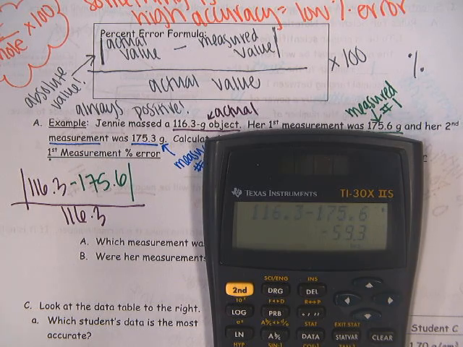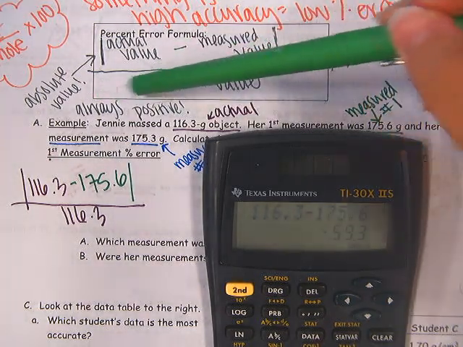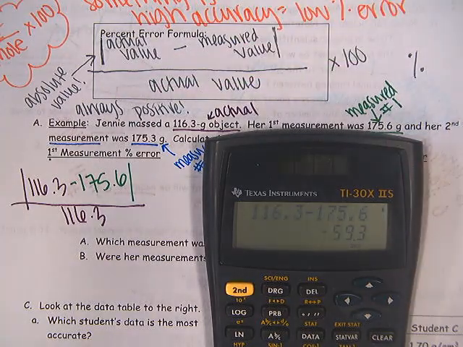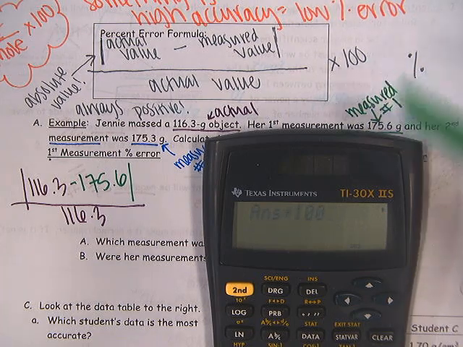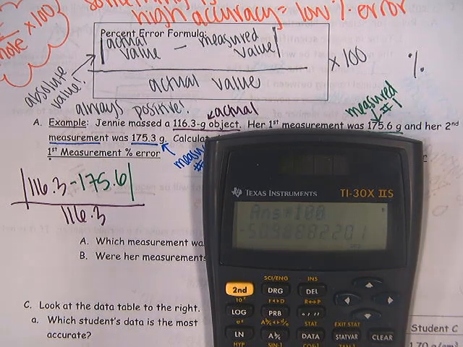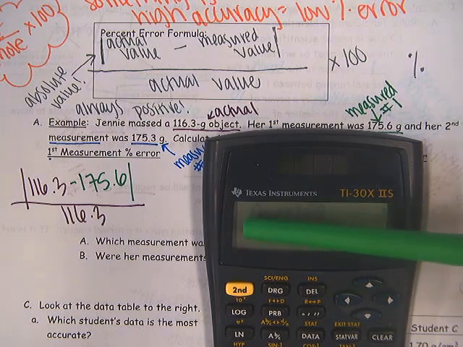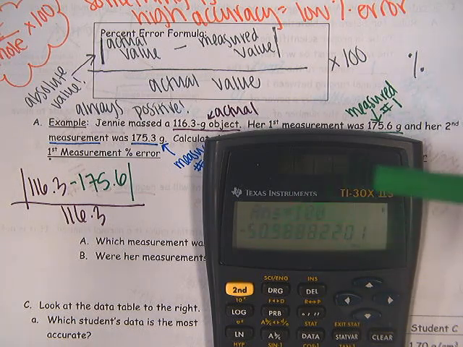It doesn't matter that it's negative. That's why I keep saying we're taking the absolute value and that it's always positive. And then we're going to divide that by 116.3. You'll hit enter. And then I multiply by 100 so that I'm turning it into a percentage. And my answer, again, always positive, is going to be 50.988, or I'll round up to 50.99%.